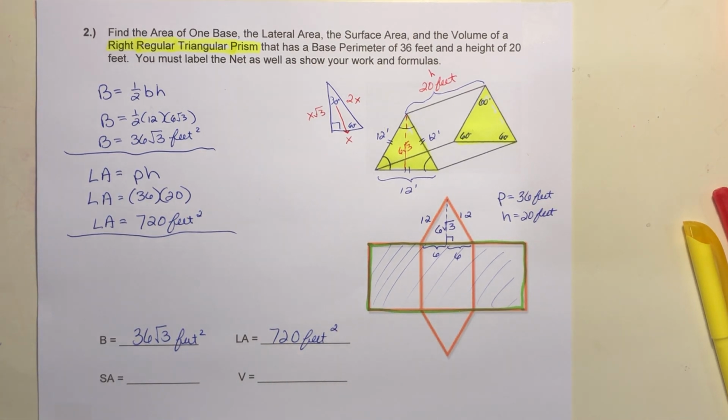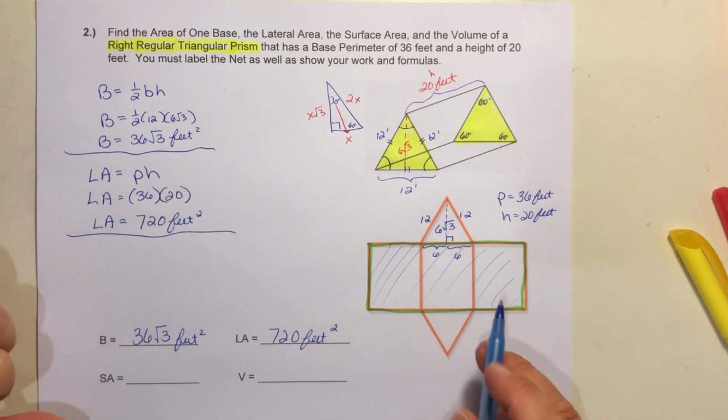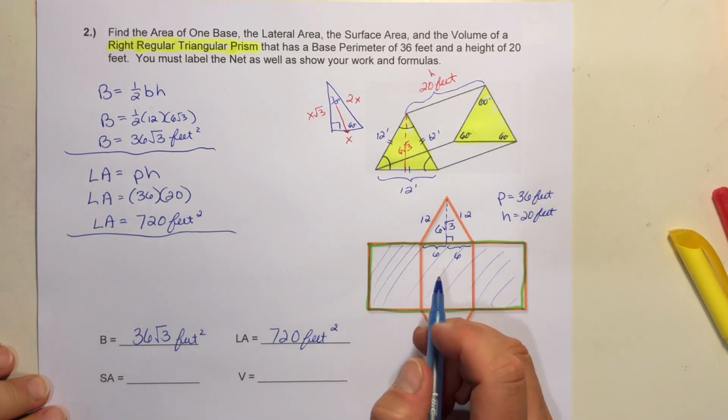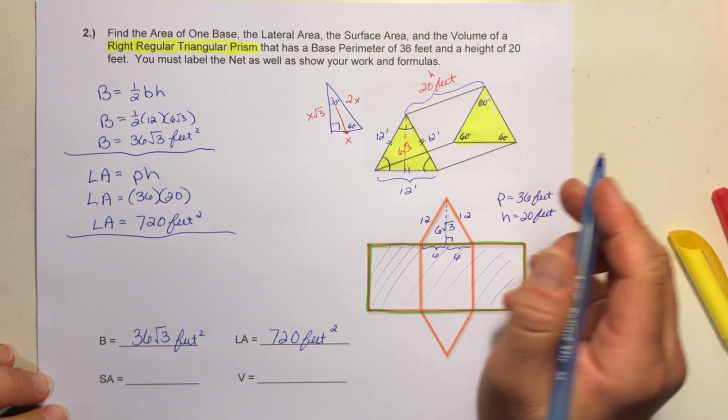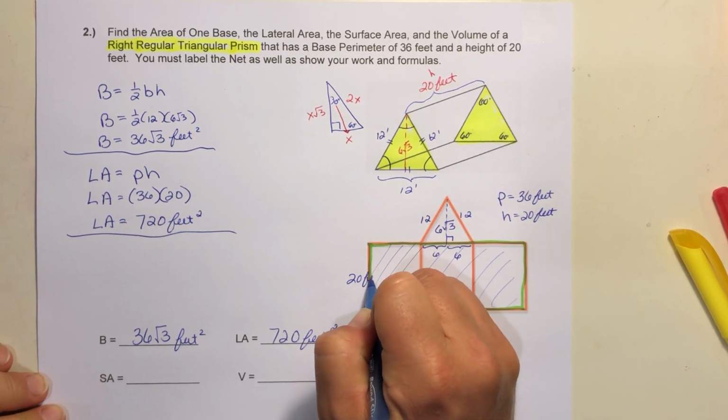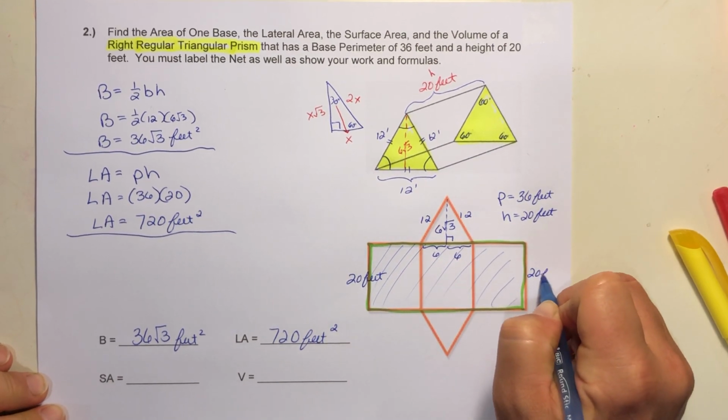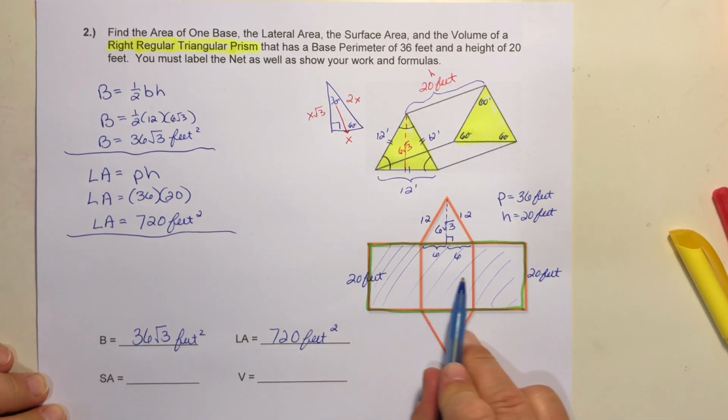Okie doke. So we're getting there. We're just about finished here. I just wanted to mention one thing to you. As I label this net, I'm realizing I don't have everything labeled. So the height, if you could stand this prism up, the height would be 20 feet. I'm going to put 20 feet on both sides, but that 20 feet goes throughout.